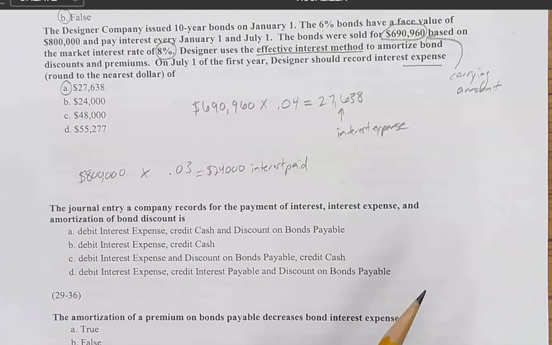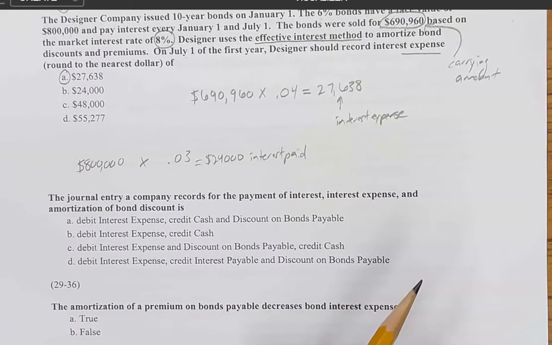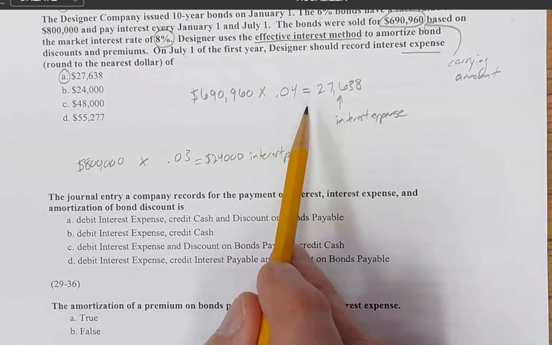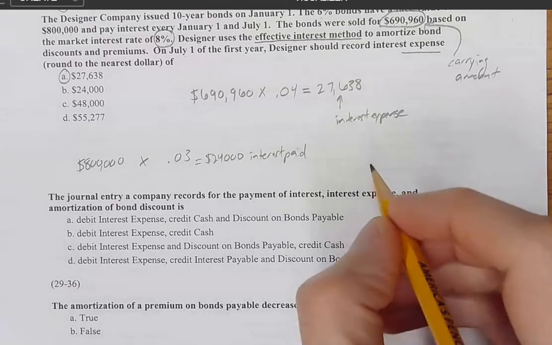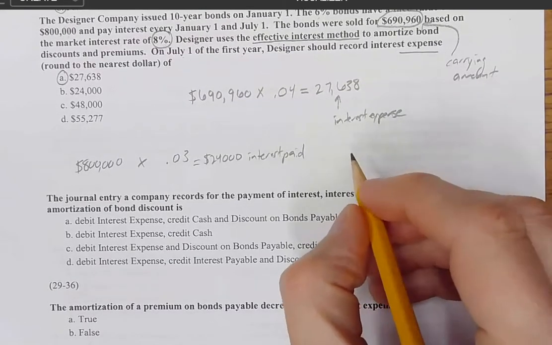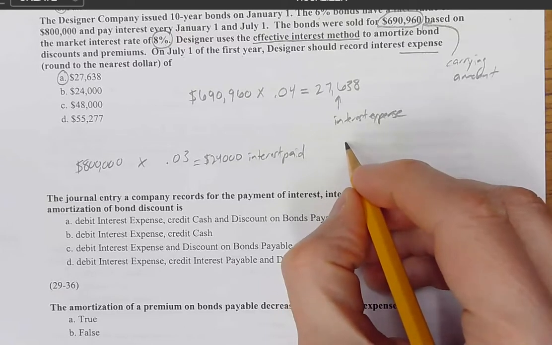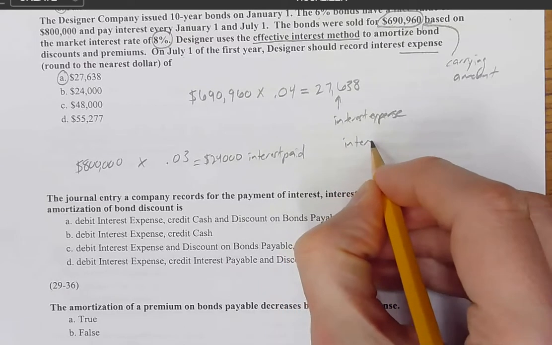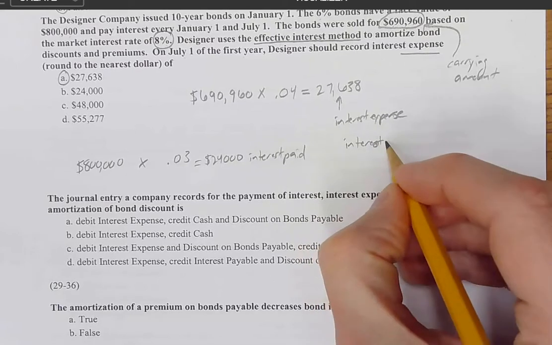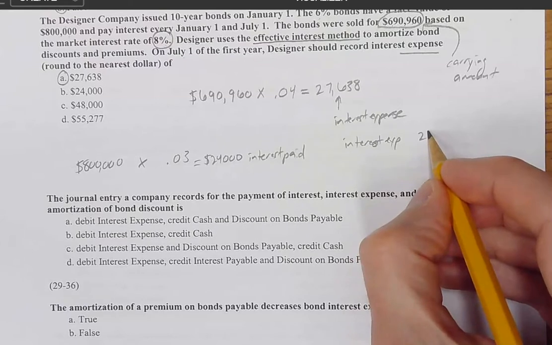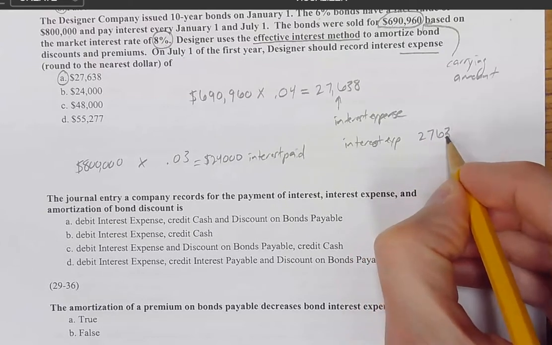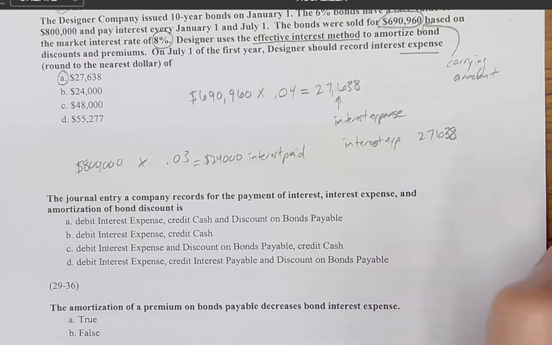Okay? So, if we were going to journalize this entry right up here, what we would have for the payment of the interest would be a debit to interest expense for $27,638.